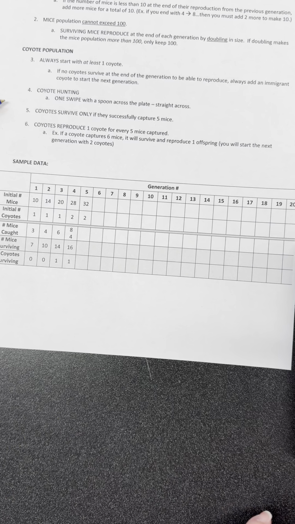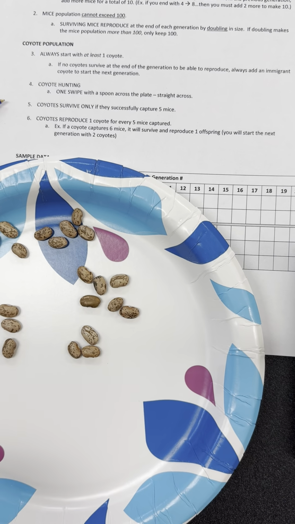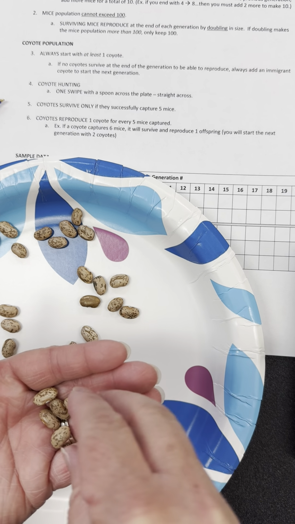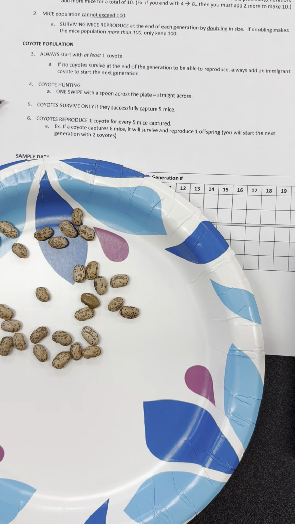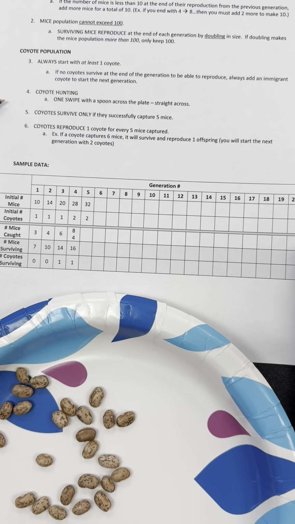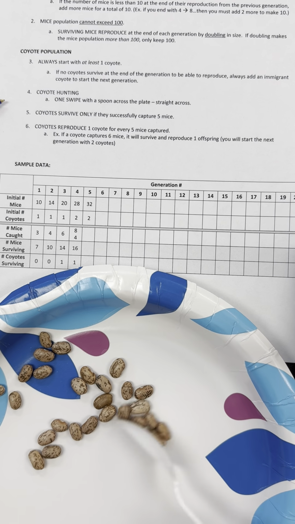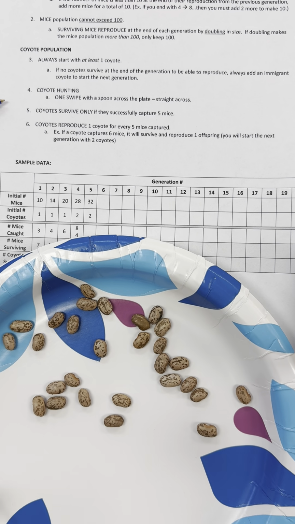Here comes the tricky part. So now I got to start with 28. Here's 20, and I'm going to add 8 more. 3, 4, 5, 6, 7, 8. So there's our 8 that we're starting the next generation, 28 with. In this next generation, now we have 2 different coyotes that are going to be going hunting. So each one gets to go hunt and try to capture mice.